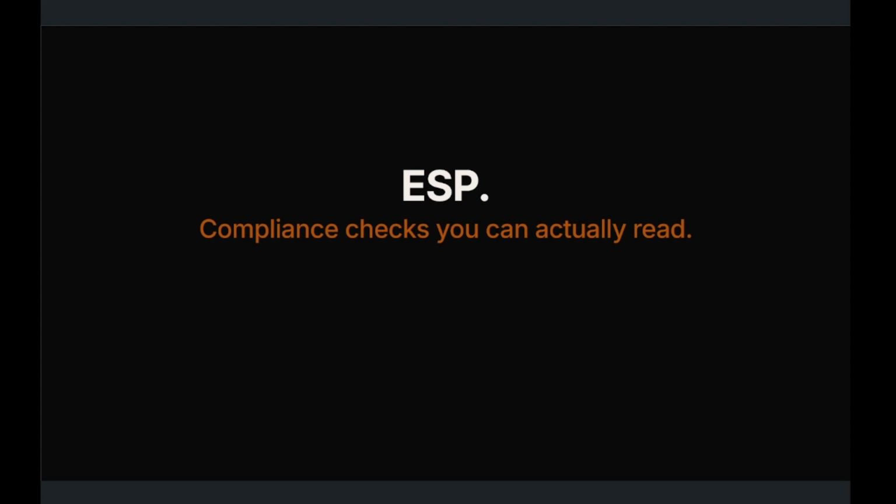See, the engine is open source. Go read it. github.com/Scanset/Endpoint State Policy. See, ESP is a compliance check you can actually read.